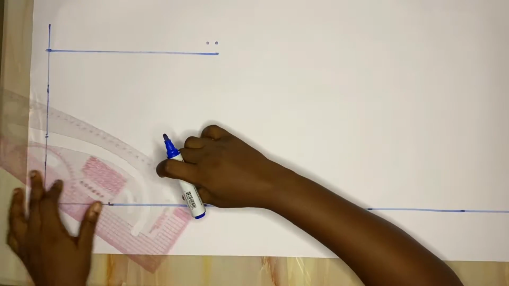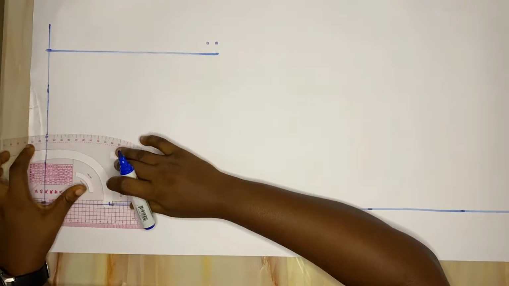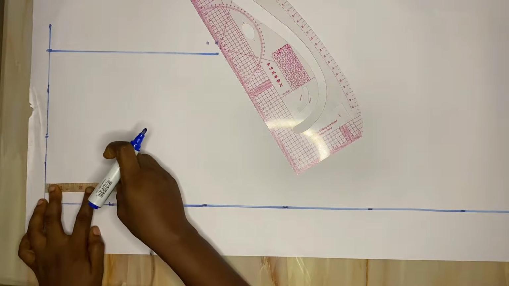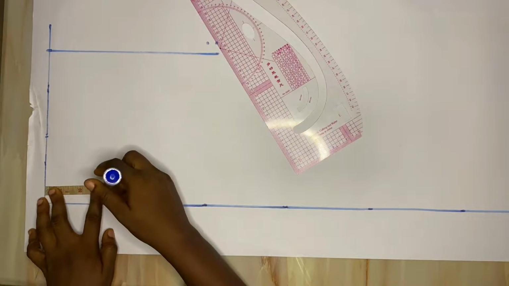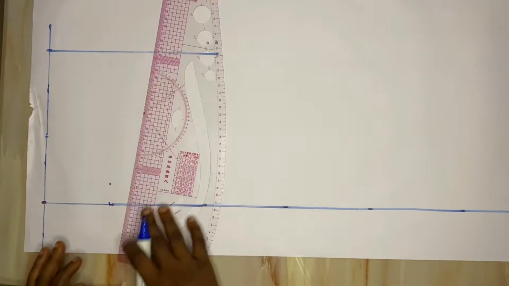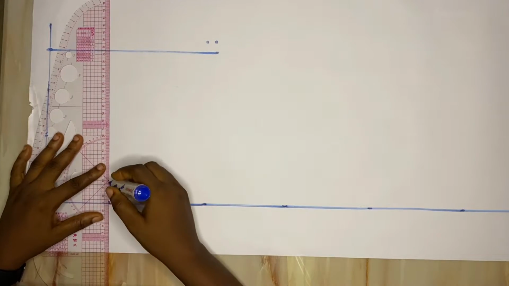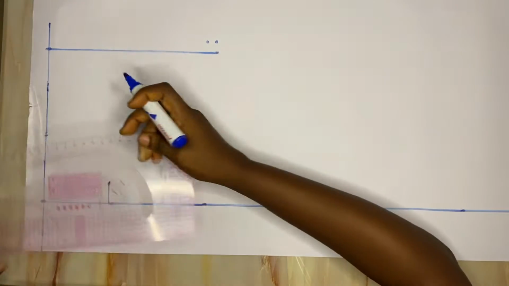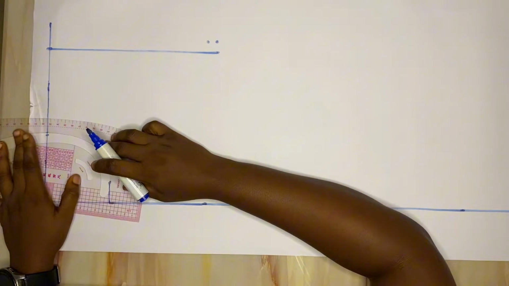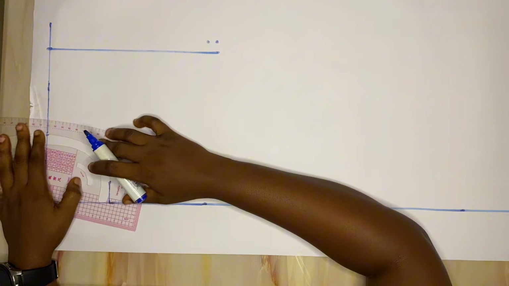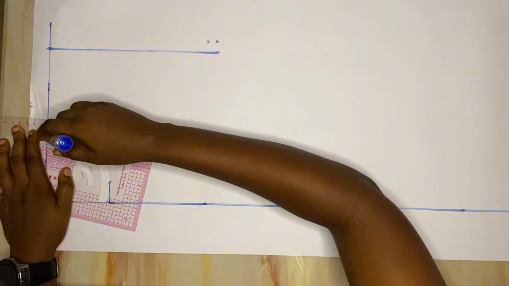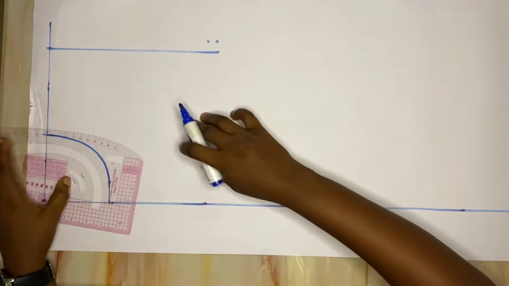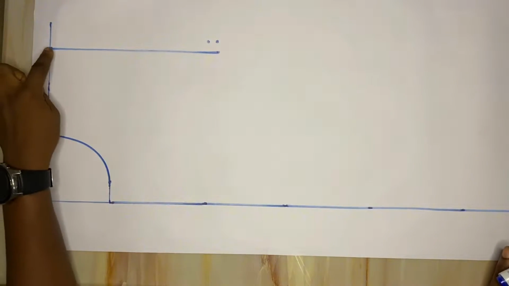So what I have is 3.4, that is after dividing 41 by 12, I had 3.4, and that is what I marked out for the neck width and also for the neck depth here. And so after marking it out, I'll go ahead and place my rule, use this curved part of my rule, and connect the neck width, which is this point, to the neck depth here to get the normal regular neckline for this individual.